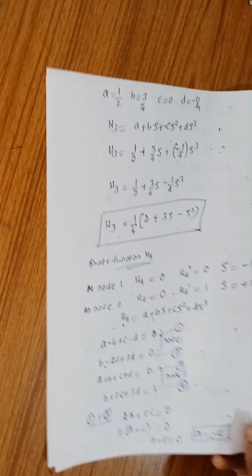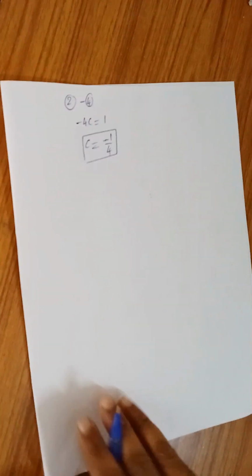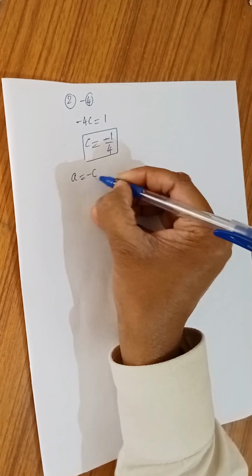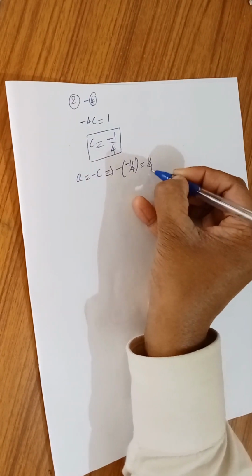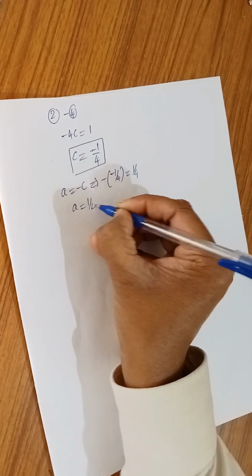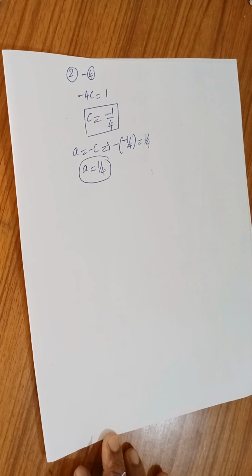So now let's try to substitute that over here. We already have a equal to minus c. If a equals minus c, it's going to be minus of minus 1 by 4, which is plus 1 by 4. So the value of a is plus 1 by 4 and the value of c is minus 1 by 4.